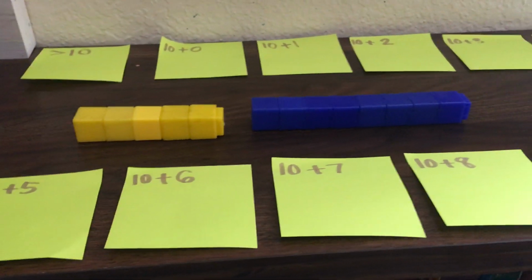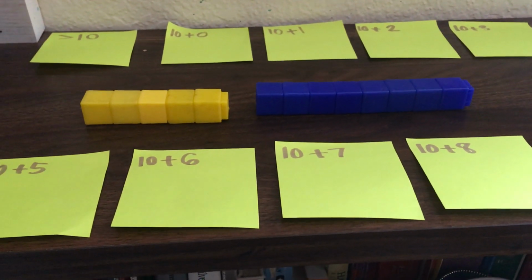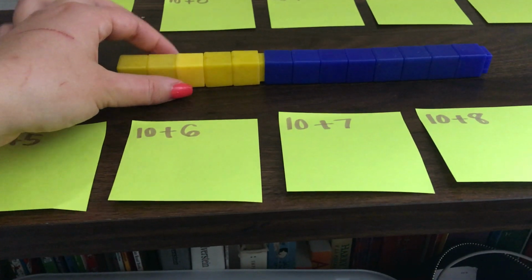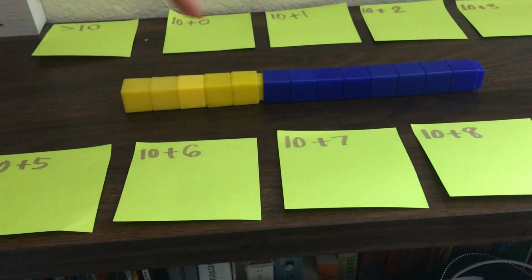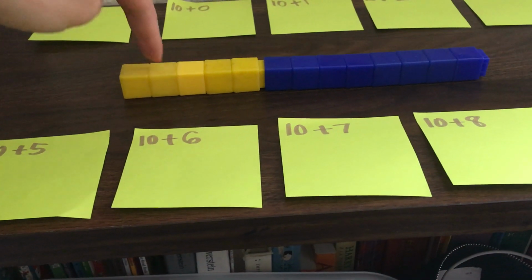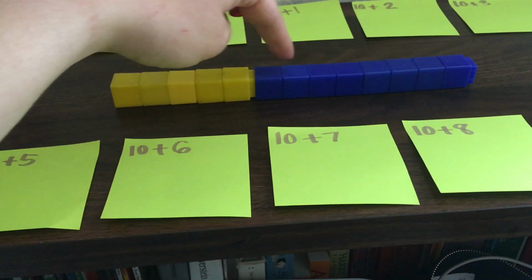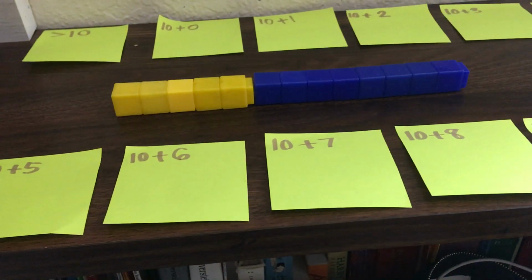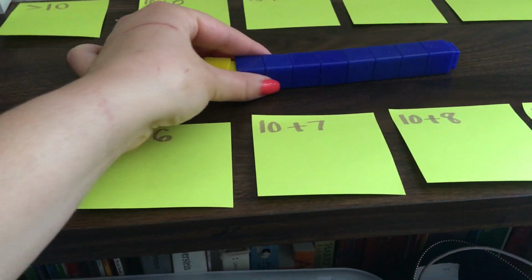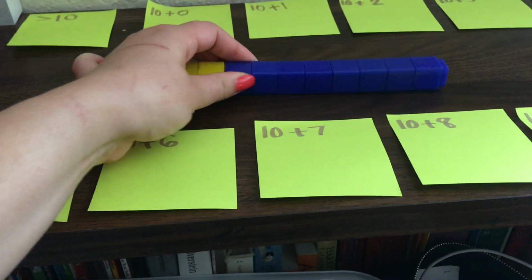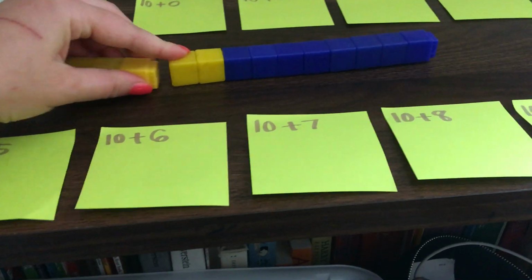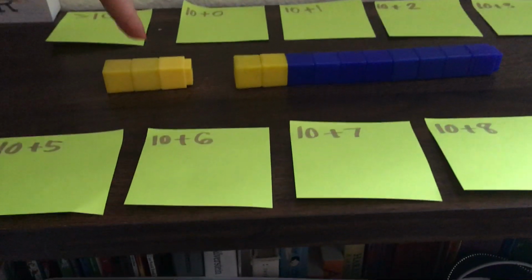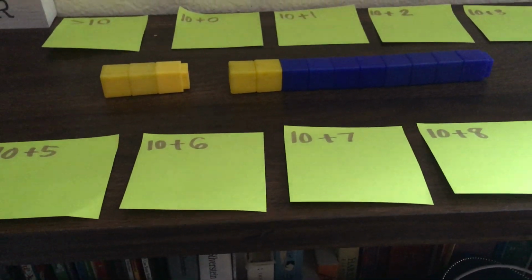5 plus 8. Now if I want to see how much 5 plus 8 is as a teen number, I'm going to actually connect them together, and I'm going to get to, let's see how many, 1, 2, 3, 4, 5, 6, 7, 8, 9, 10, 11, 12, 13. 13 is my answer, but what if I wanted to make a 10 first? So I have 8, and I know that 8 plus 2 gives me 10, so 10 plus 3 is 13.